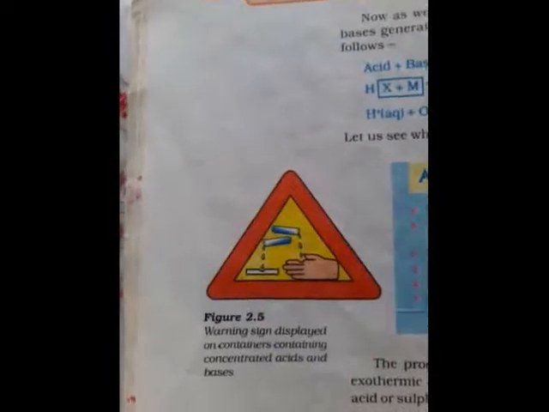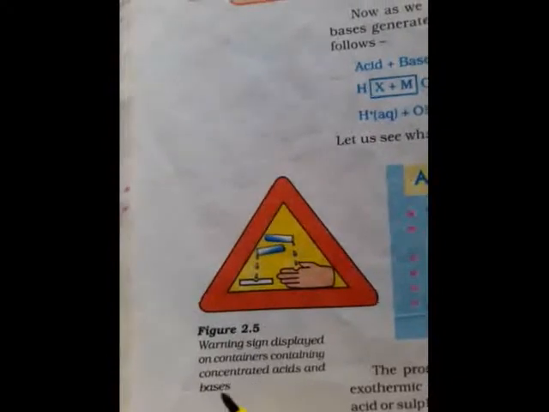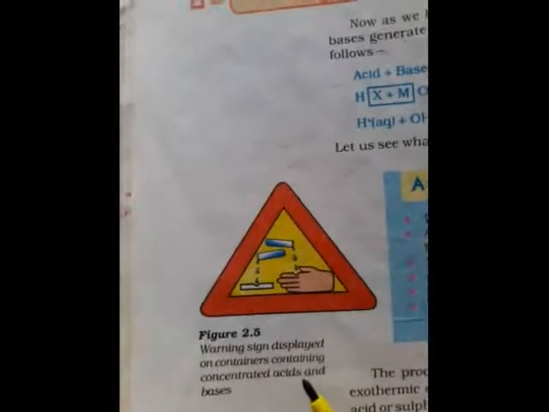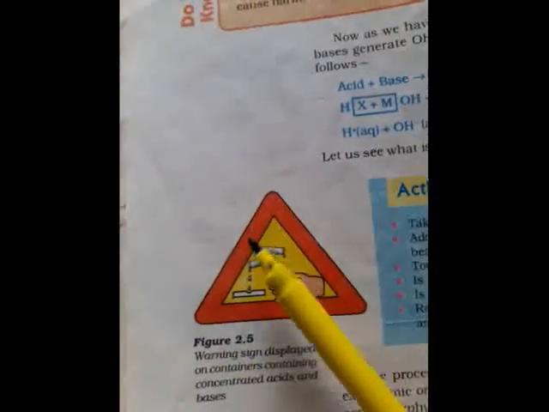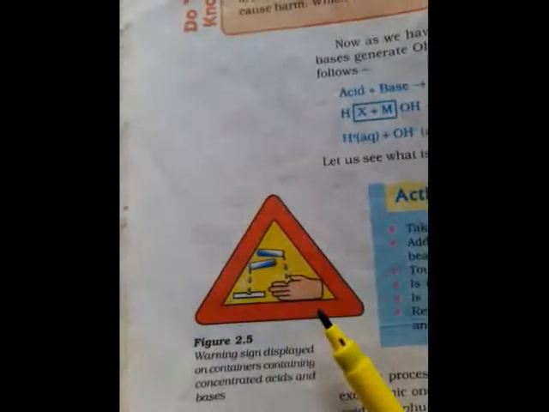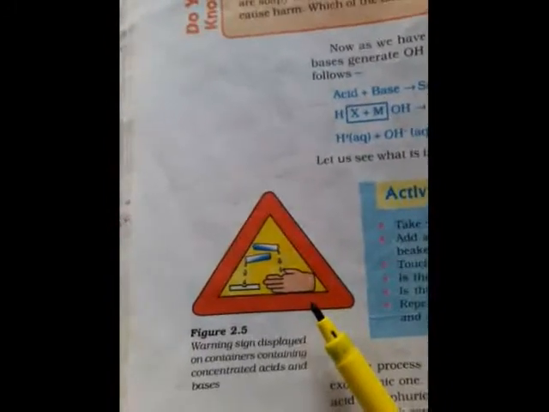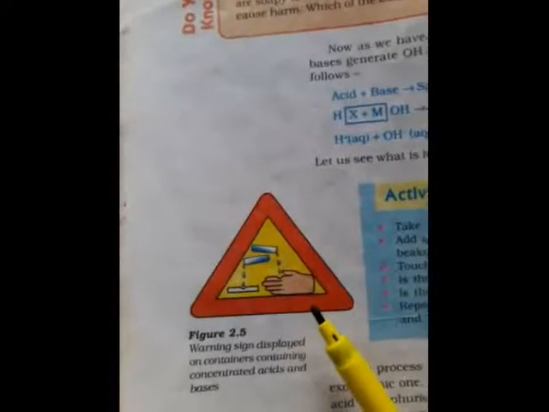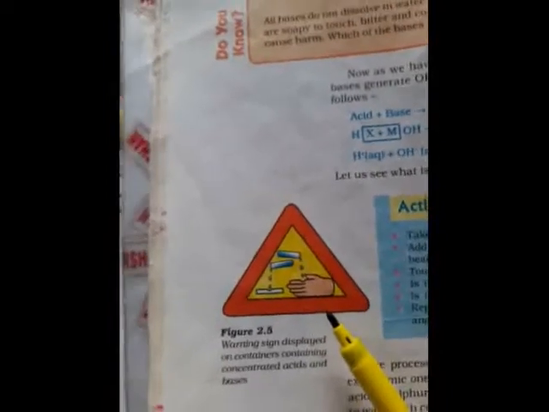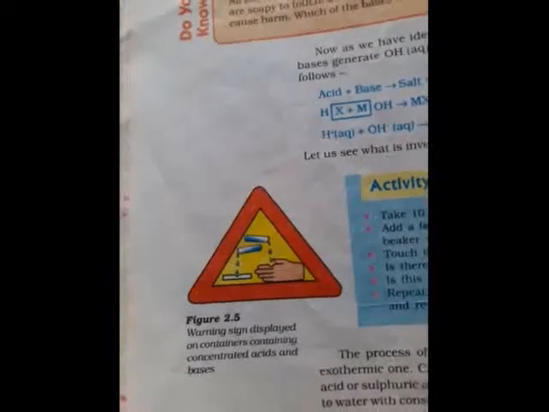Yes, why are danger signals red in color? Now look at this warning sign displayed on containers containing concentrated acids and bases. They are also given a red sign, red color, because red color has the longest wavelength and it is least scattered. It can be seen from a distance during fog or mist also. That is why danger signals are given red color.